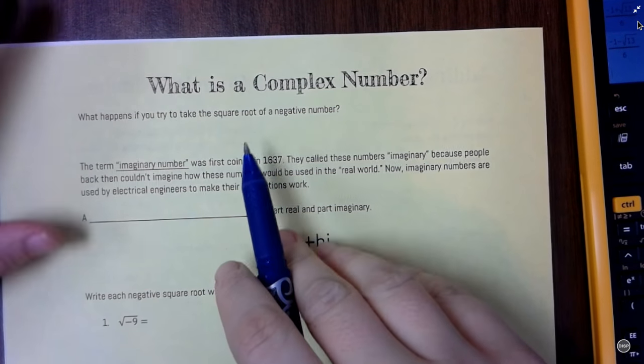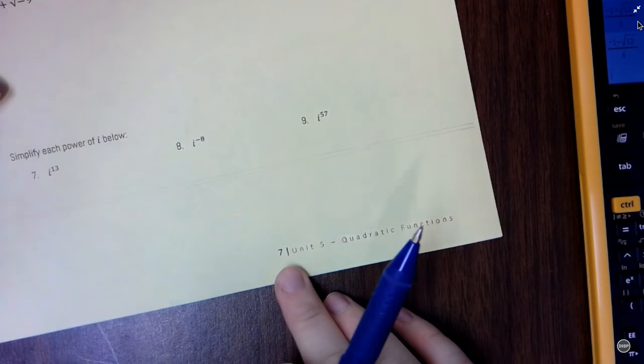Welcome everyone to What is a Complex Number, which is on page 7 of your notes.